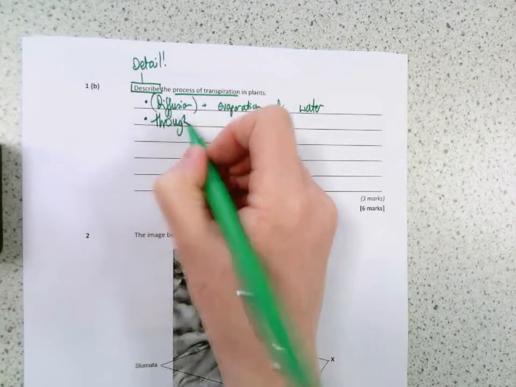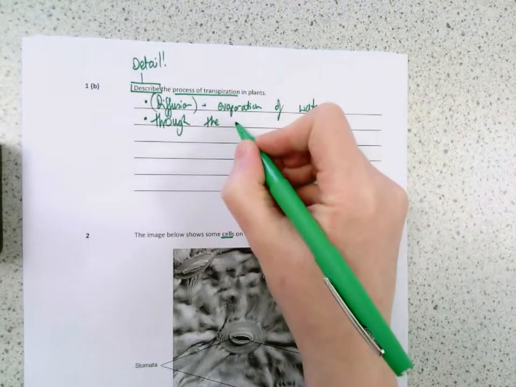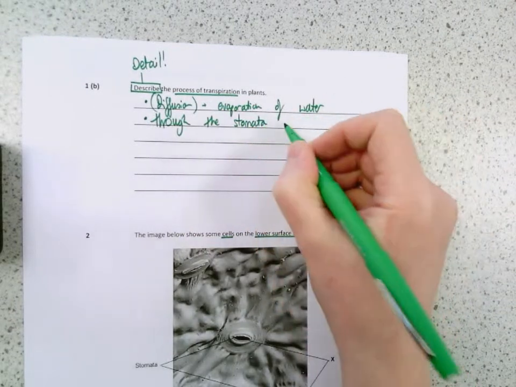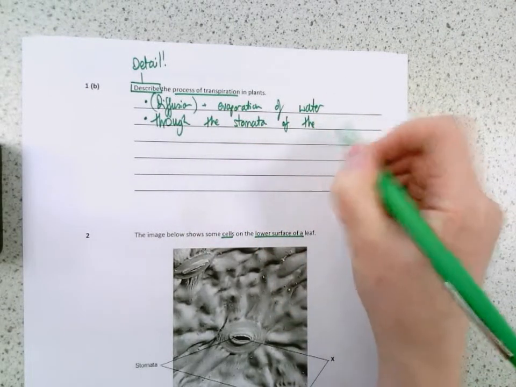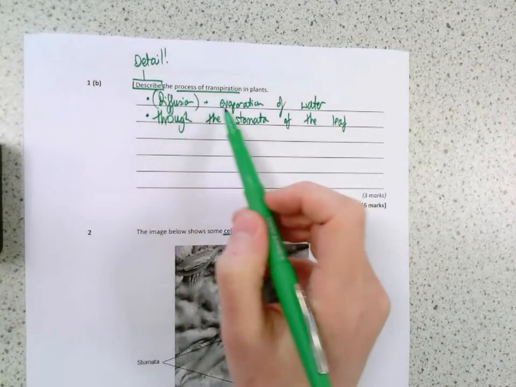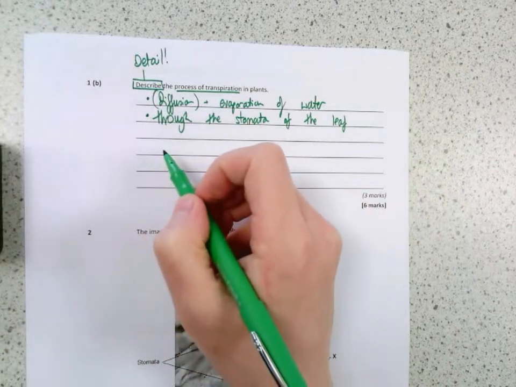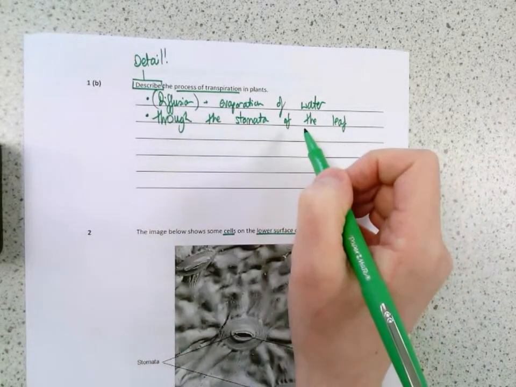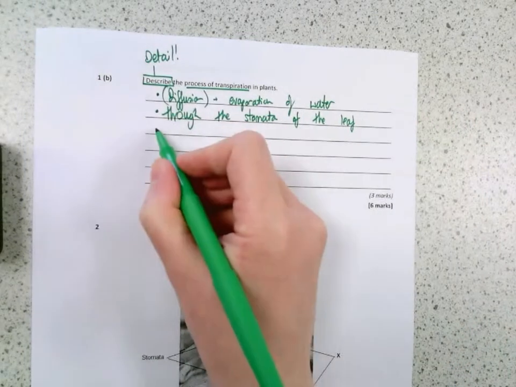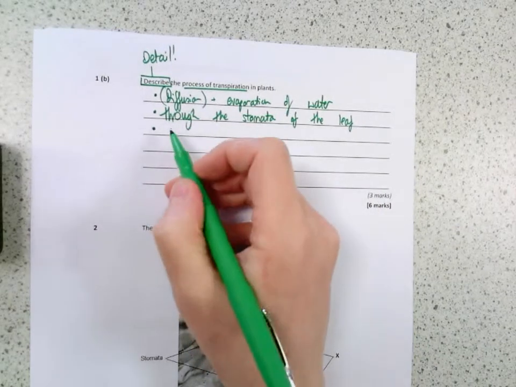Through which part of the leaf? The hole in the bottom of the leaf, but you don't get a mark for saying that. You need to give it its name. Through the stomata. Say it's in the leaf. Okay, anything like this where you can show off what you know, put it down. Detail. The evaporation of water through the stomata of the leaf. By the way, you get a mark for leaf, you get a mark for stomata, so that will get you 3 marks. But detail, detail, detail. Never ever be overconfident and think I've got enough information.